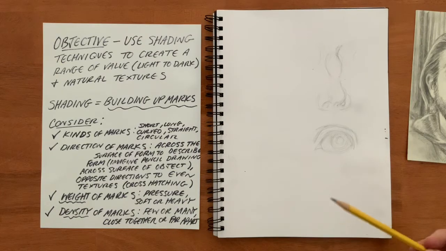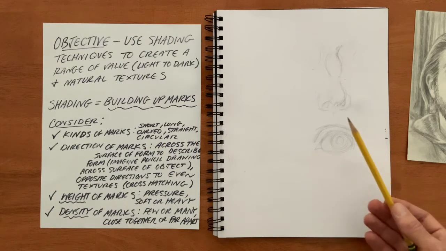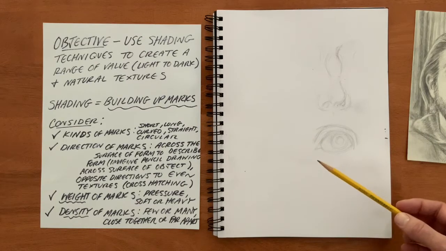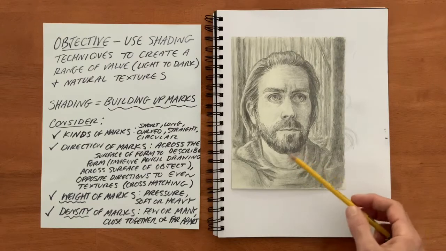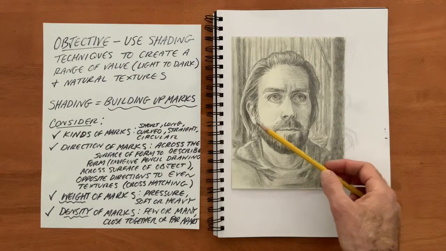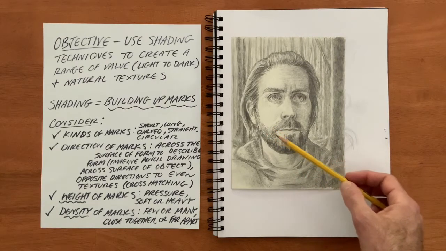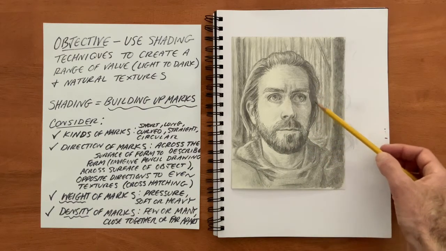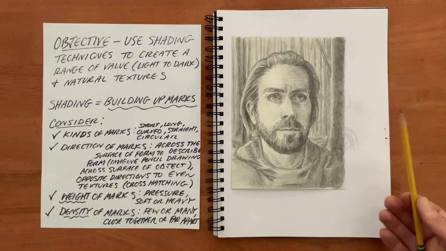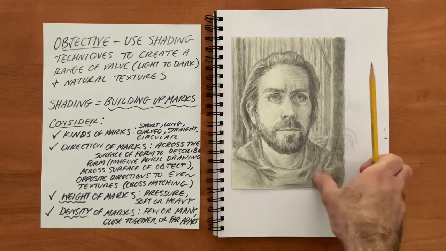And you're thinking about the density of marks. So whether there's a lot of space between the marks or if those marks are really close together. Using my example again, there's this lighter part of the beard. The marks are a little bit more spaced apart, and this heavier, darker part of the beard, the hair, the marks are placed much more closely together.